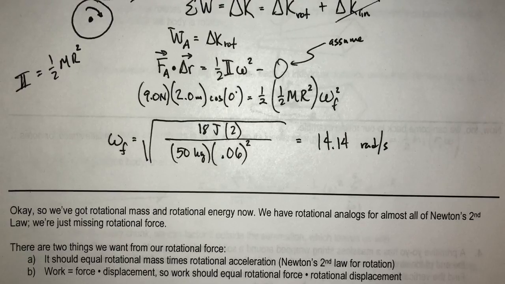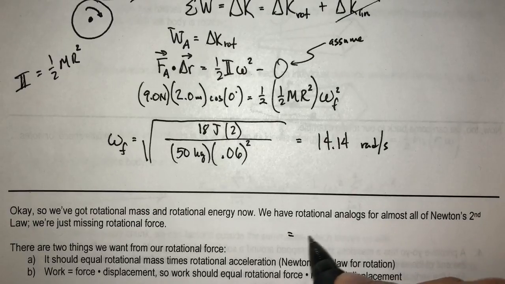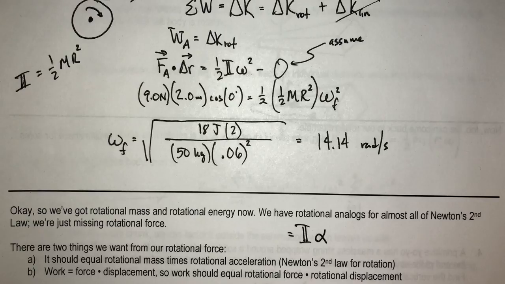If any sort of symmetries exist in the universe, it should be rotational mass times rotational acceleration. So whatever the thing is that is rotational force, we want it to be equal to rotational mass times rotational acceleration.